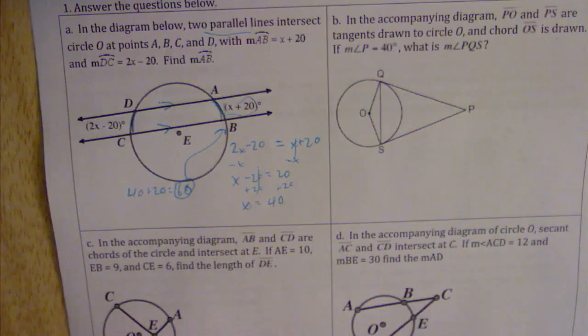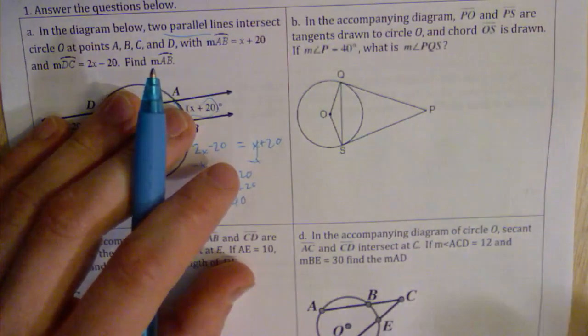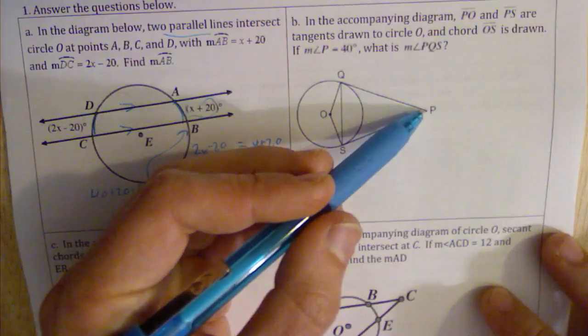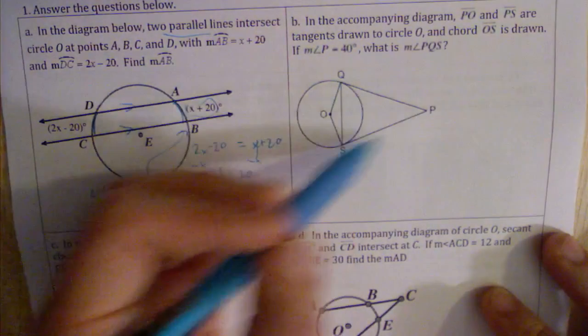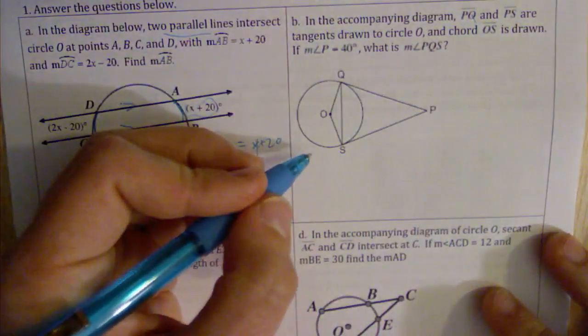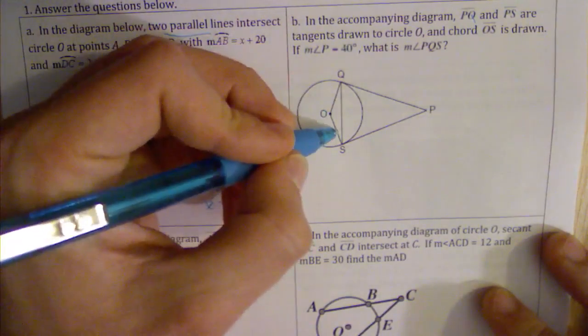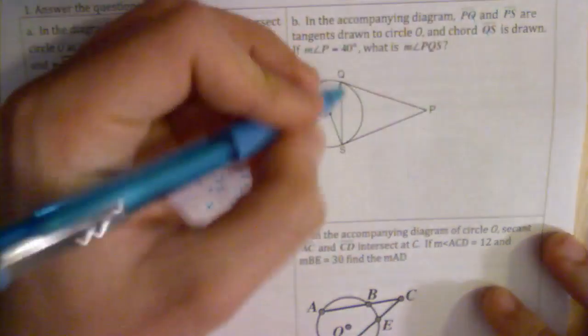All right, next, I've got the second question. In the accompanying diagram, just the diagram that's with this, lines PQ and PS are tangents drawn to circle O, and chord QS is drawn.